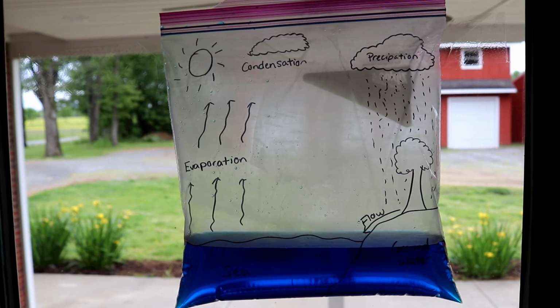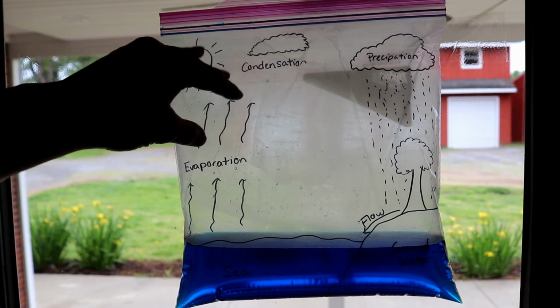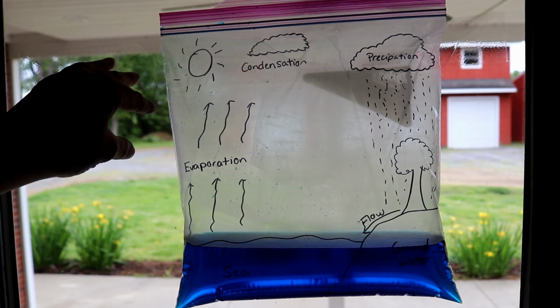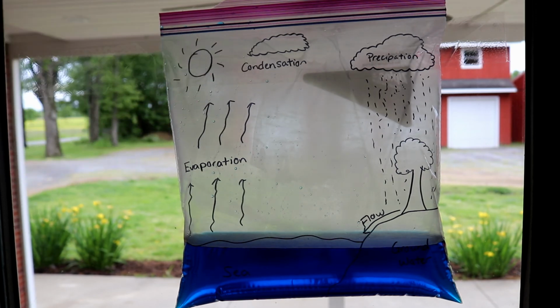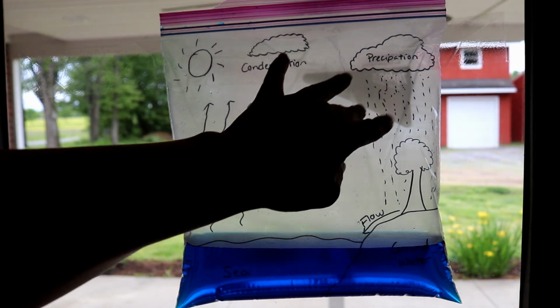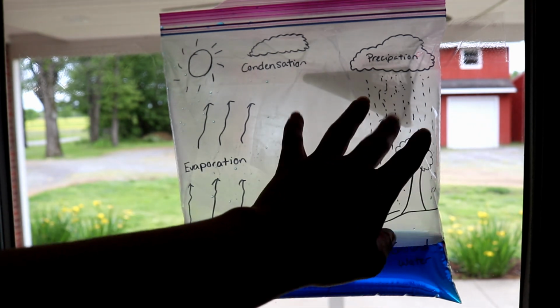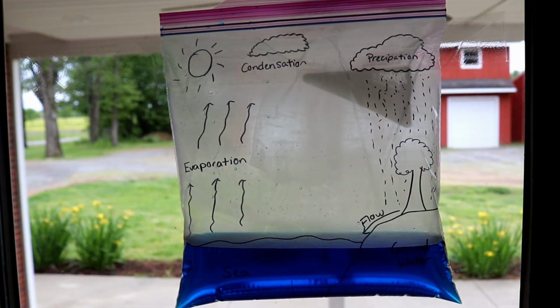Alright, so I warmed up my water and added some food coloring to it. I poured it in my bag, and then I used my packing tape to tape it up to a window. Now, as time goes by, you'll start to see some white condensation on here. It's hard to see, but it is there, and that's your condensation. Then what's going to eventually happen is it's going to cool off in there, and you're going to start to see little droplets forming all over the bag and then start running down and flowing back down into the water.